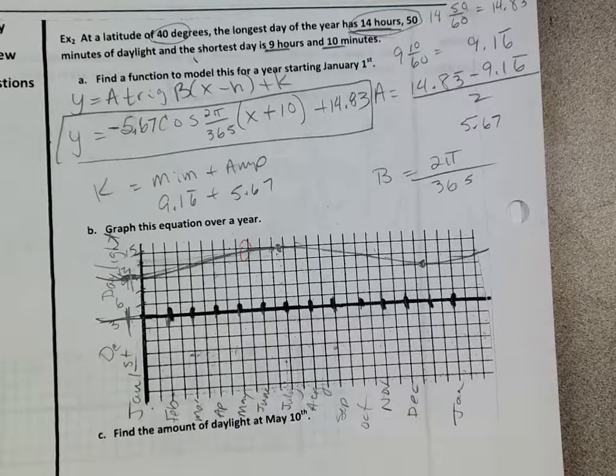Granted, before anybody says it, we are not taking into consideration daylight savings time, okay? Don't even ask. We're going to leave that out of the whole equation, because that'll really mess us up. It would not change the amount of daylight at all, it would just change where the daylight happens to be.